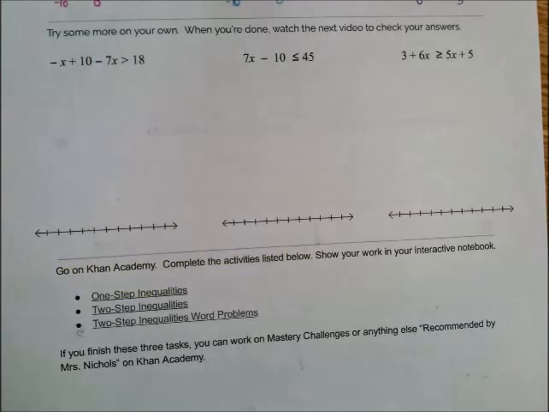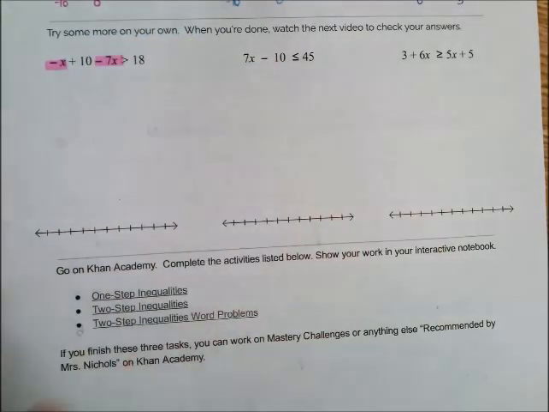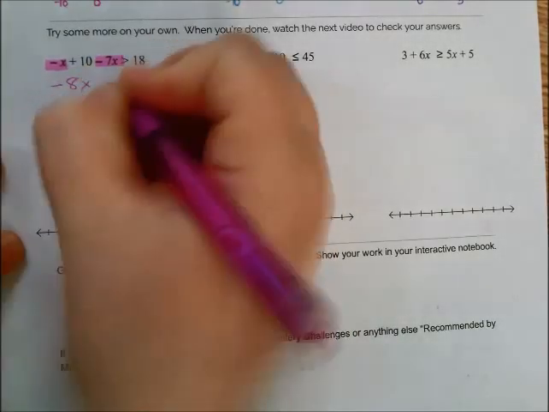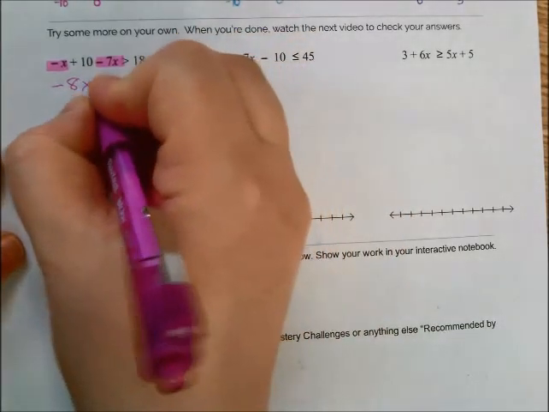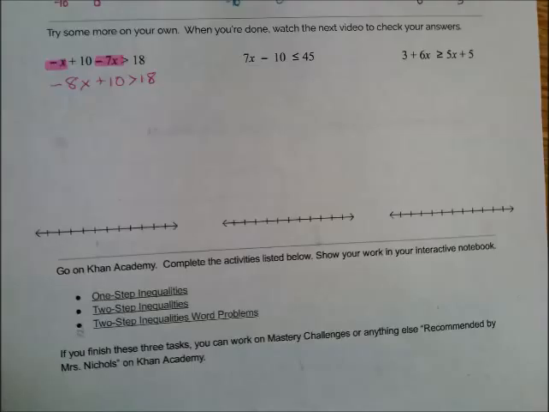Let's look at how to solve these last 3 inequalities. For the first one, -x plus 10 minus 7x is greater than 18. I need to combine like terms before I can solve. So before I do anything, I'd better turn this -x and this -7x into one x term. When I add those, I get -8x. Then I've still got that plus 10, and that stays as greater than 18. I didn't change the value of either side of that inequality.